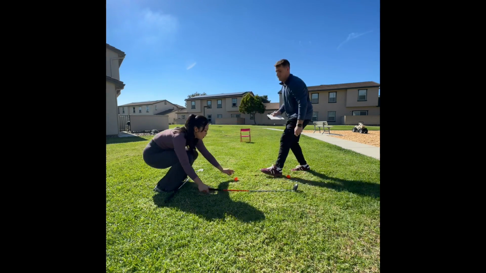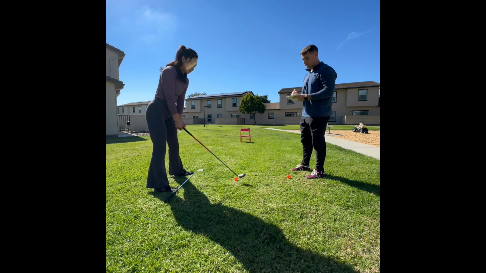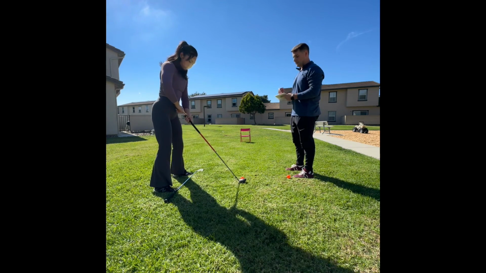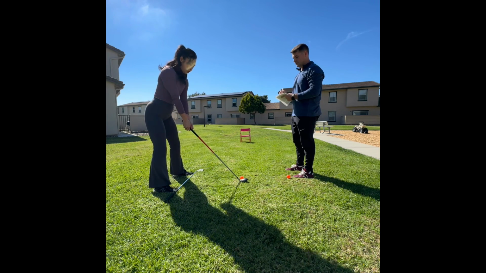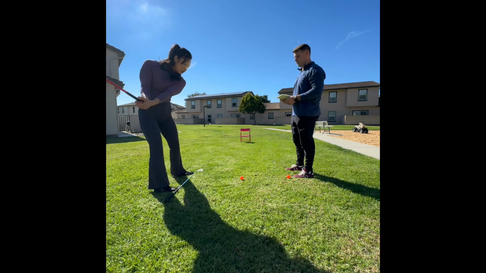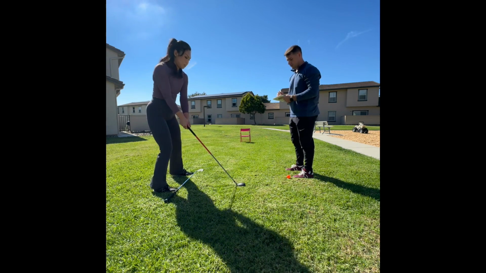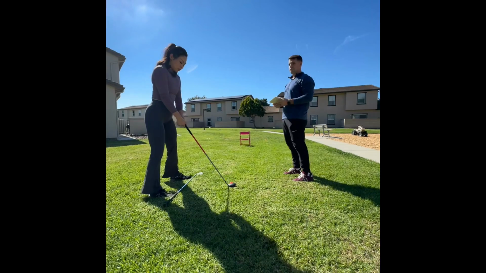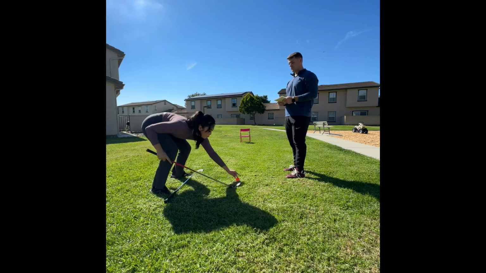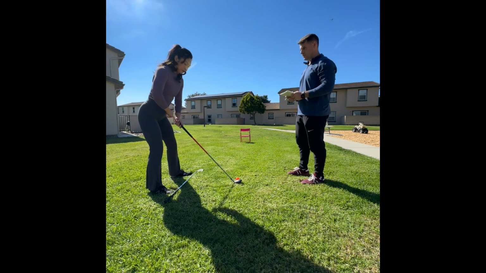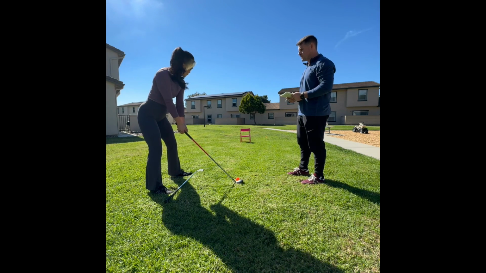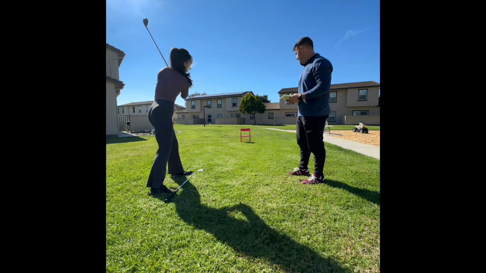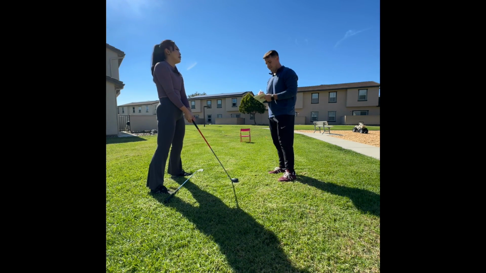Tee out. Okay. 2 more, please. A little bit less right. A little bit left. All right.